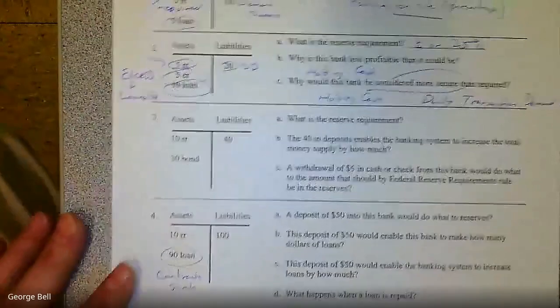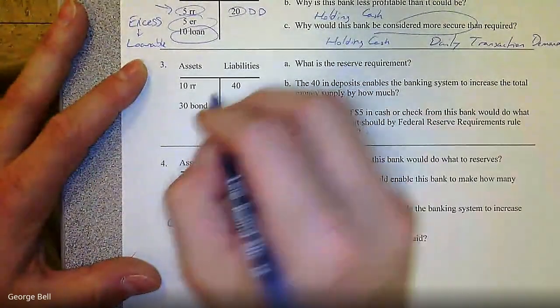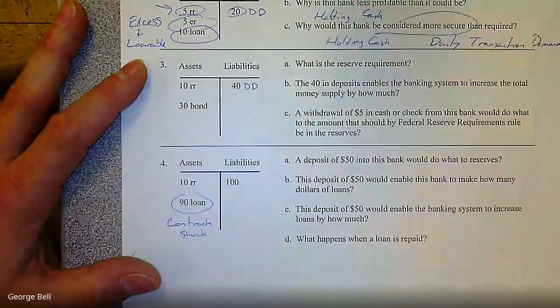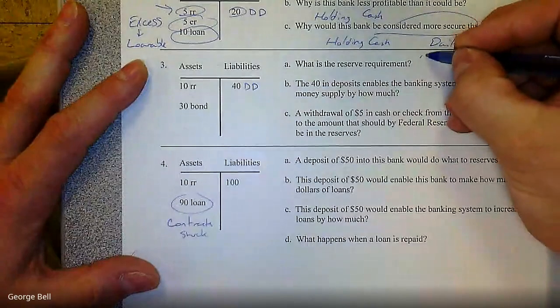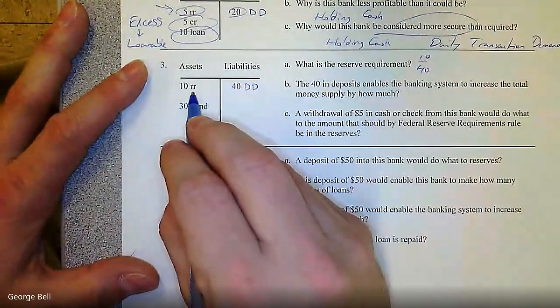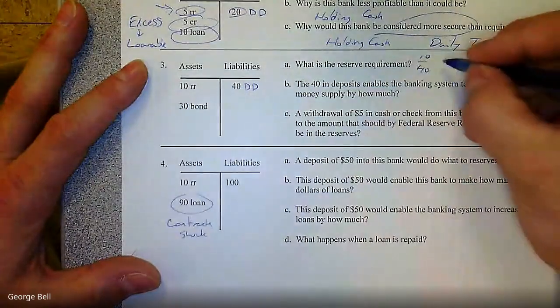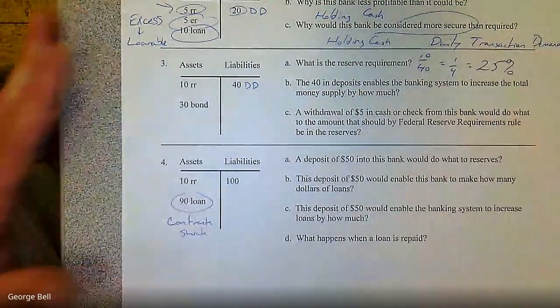Number 3 says, what is the reserve requirement? Looking at the scenario, remember we have $40 in demand deposits. The bank is currently holding 10 out of 40. And so 10 out of 40, because we always use demand deposits and the required reserves, means that we're holding 1/4 again. That means that yet again, this is going to be a 25%.